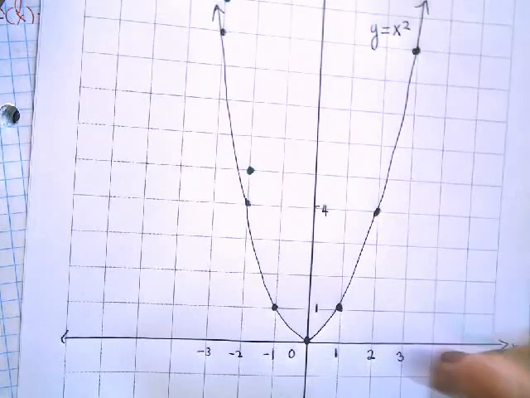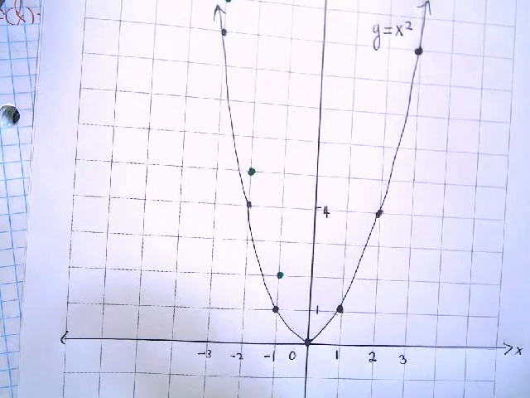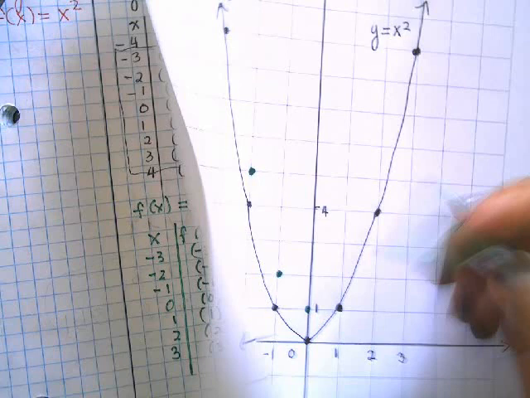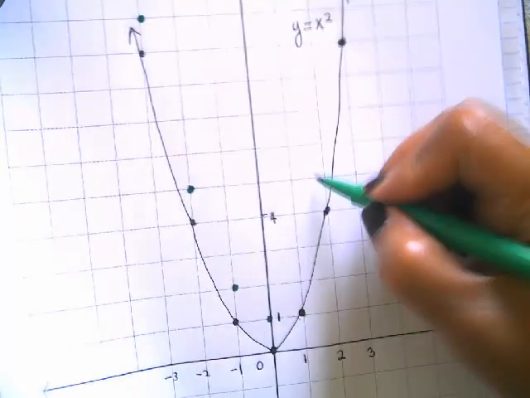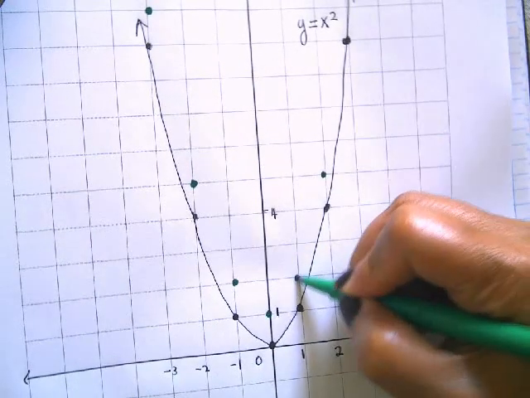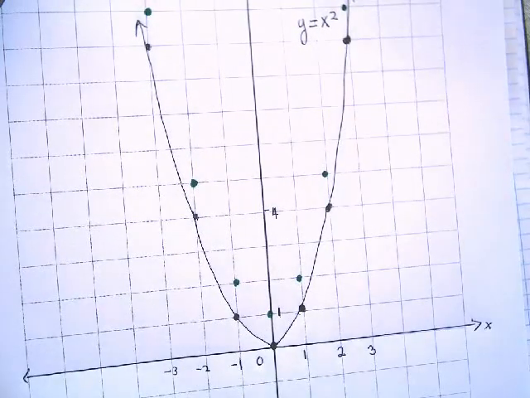Negative 1, 2. So you see there is a pattern. The points went higher. 0, 1 here. 1, 2; 2, 5; 3, 10. As you could see, all the points went 1 unit higher.